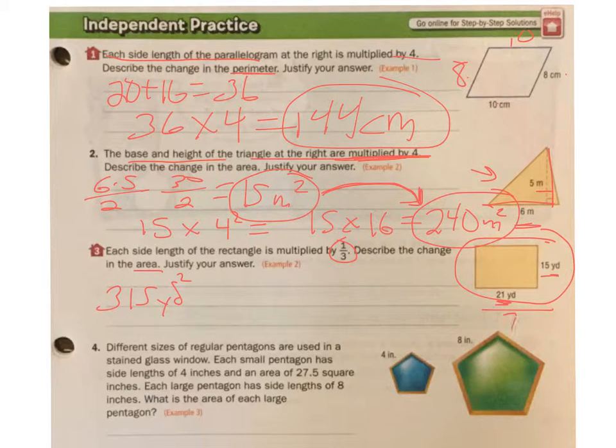So that would be 7, and this would be 5. A third of 21 is 7, and a third of 15 is 5. So now, if I do base times height, 7 times 5, the new one is 35 yards squared. Lot smaller.